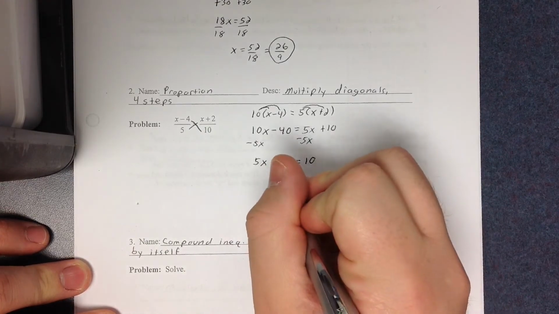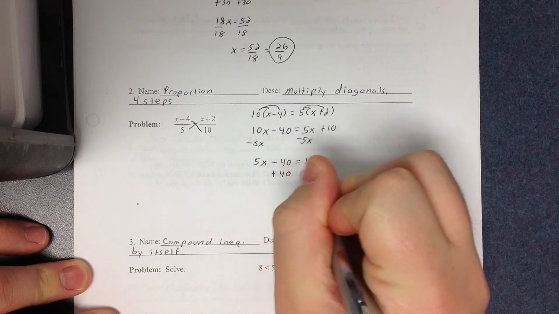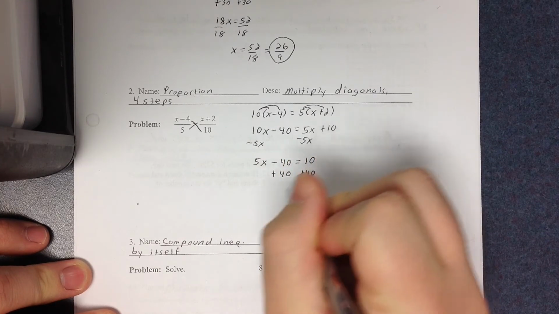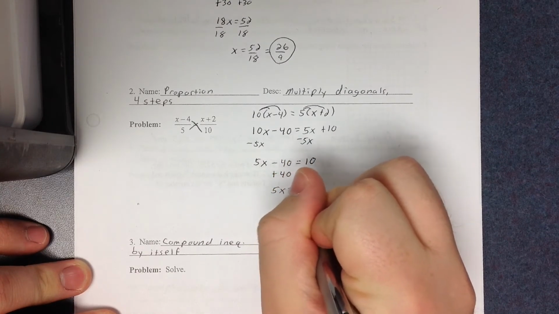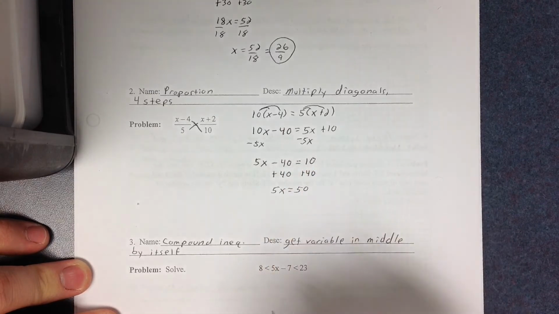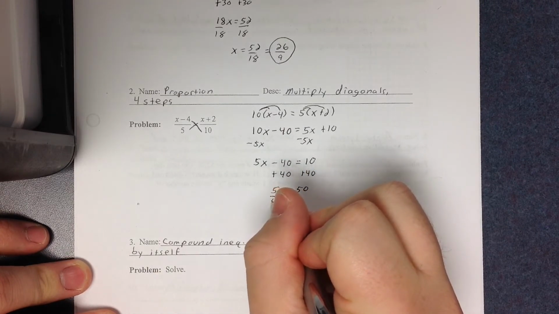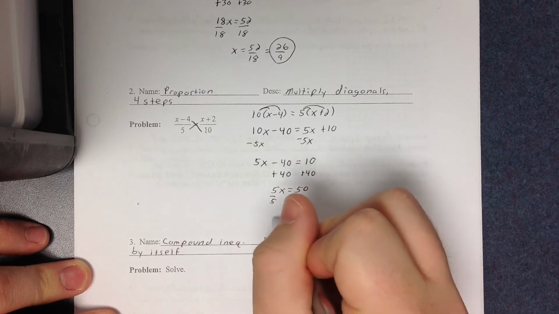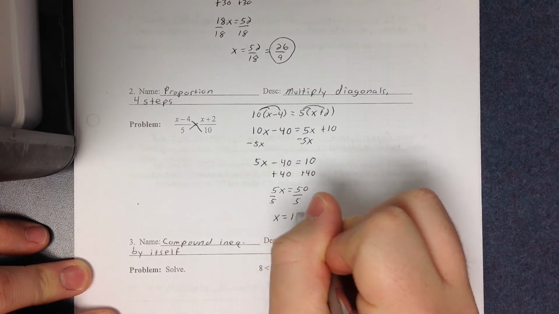So now my variable on the left-hand side is not by itself because of the 5 and the minus 40, so I have to get rid of the minus 40 by adding 40 to both sides, which gives me 5x equals 50. Then divide both sides by 5, and I get x equals 10.